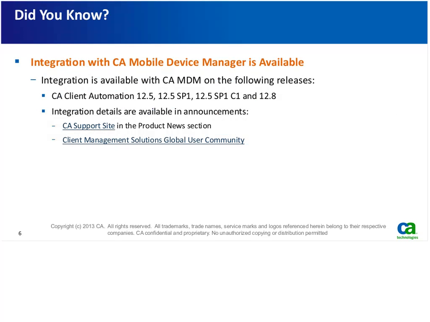Also in December, last month, we announced an integration between Client Automation and CA Mobile Device Manager. This integration is available on all currently supported releases of Client Automation: 12.5, 12.5 Service Pack 1, Service Pack 1 C1, and 12.8.